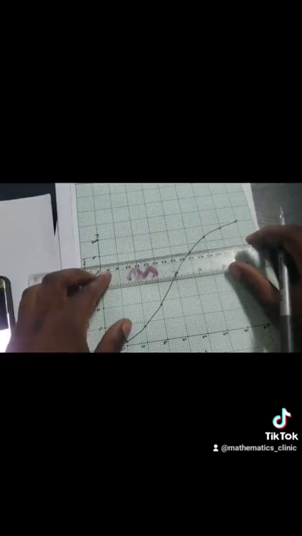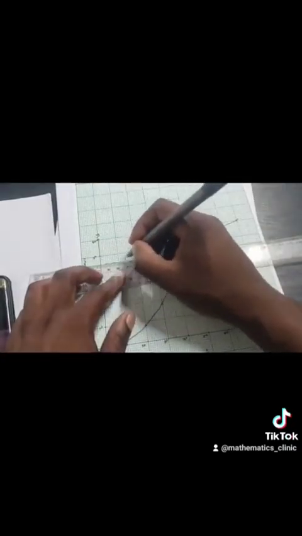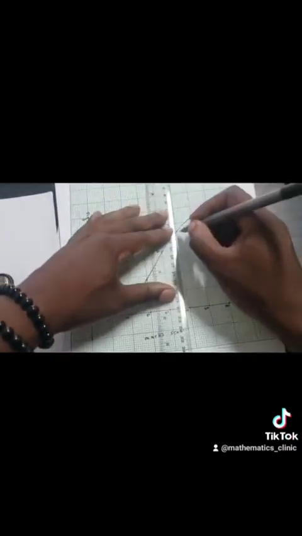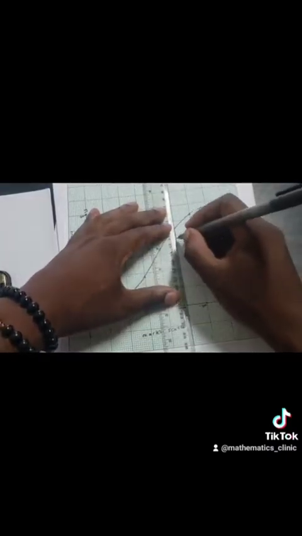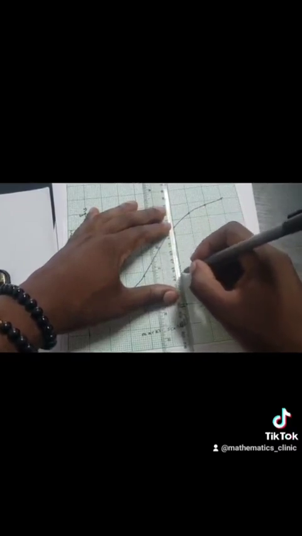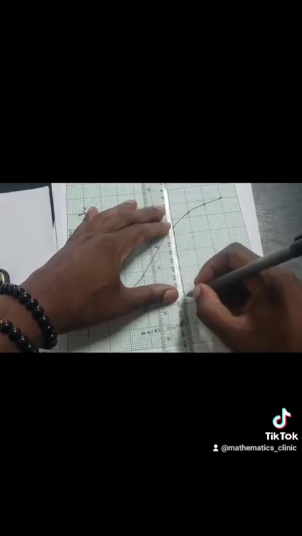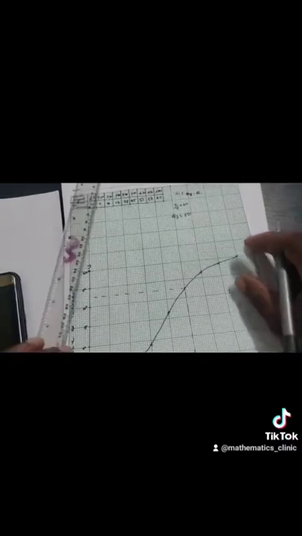So we draw a dotted line across, and then down here, we have it at 50. So our Q3 is equal to 50. It's equal to 50 scores, or 50%.